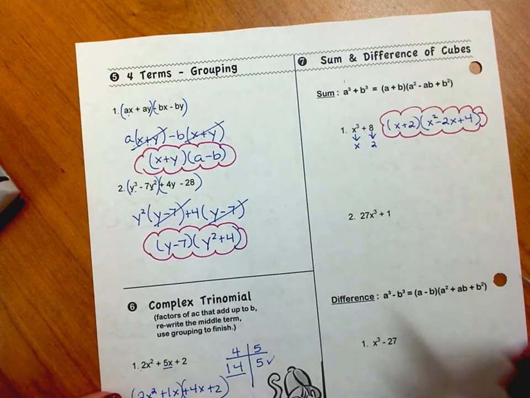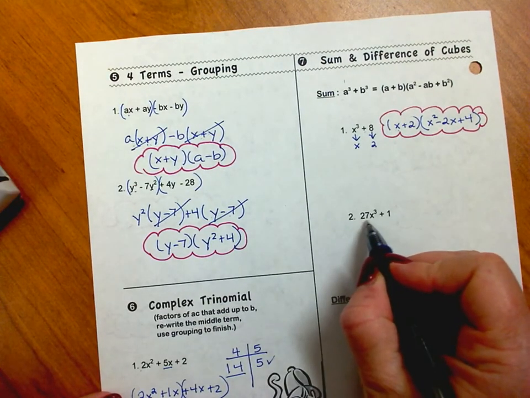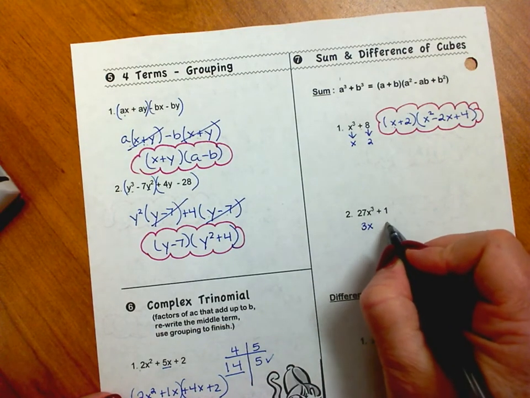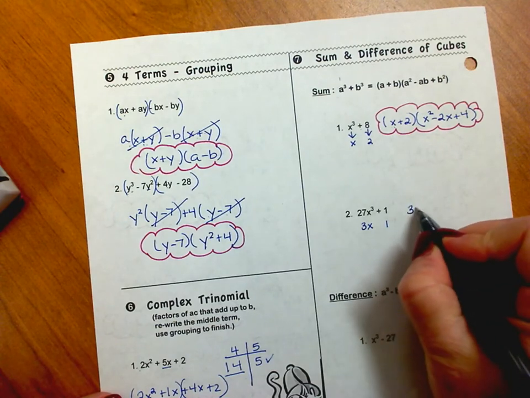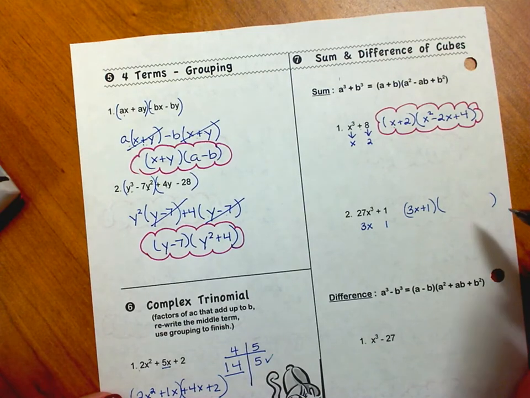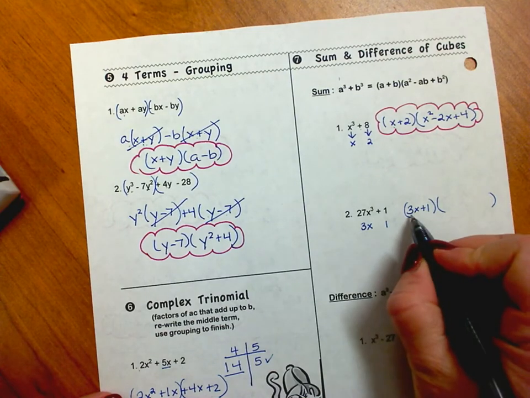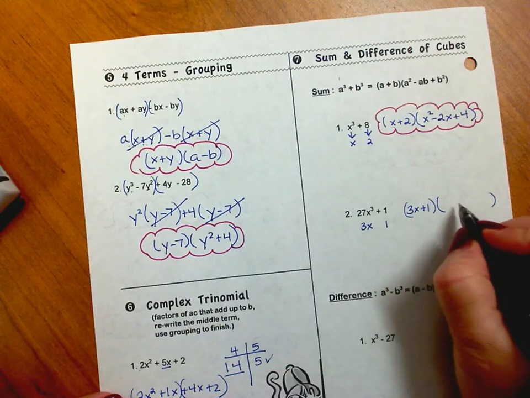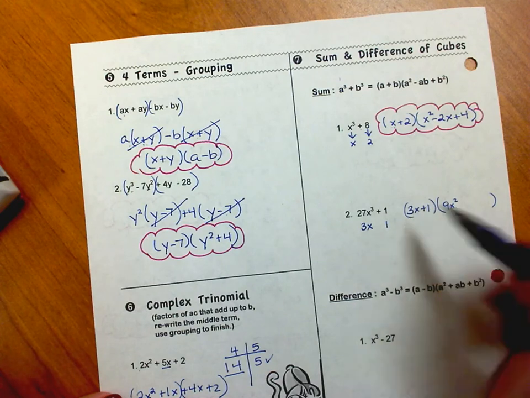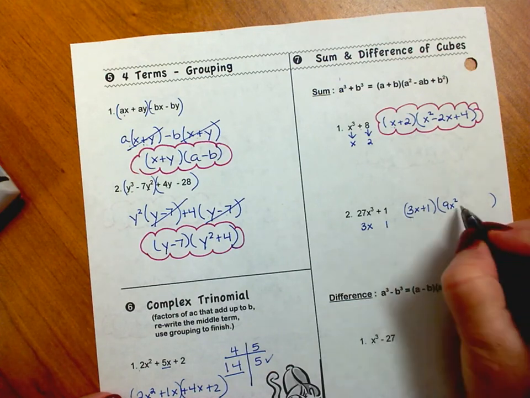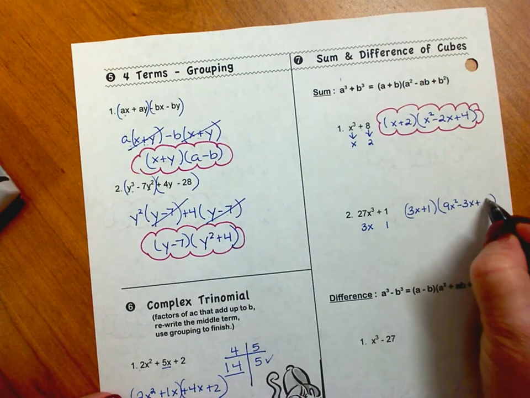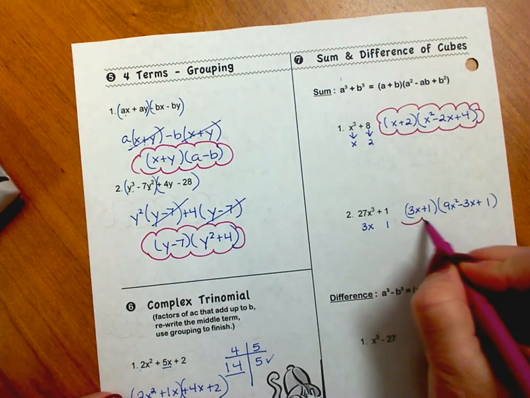Okay, let's try the next one. So this number is a perfect cube. Cubed root of 27 is 3. Cubed root of x cubed is x. Cube root of 1 is 1. So we're going to say 3x plus 1, and that's in the short parentheses. Then in the longer parentheses, we have 3x squared, so 3 times 3 times x, so 9x squared. We multiply these together. 1 times 3x is 3x, and change the sign, minus 3x. And then square the last term. 1 times 1 is 1. And that is sum of cubes.